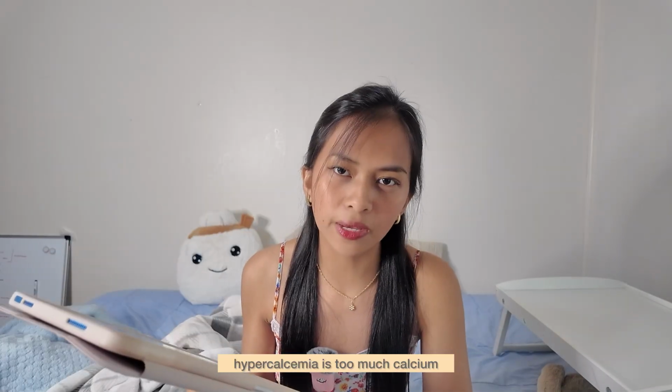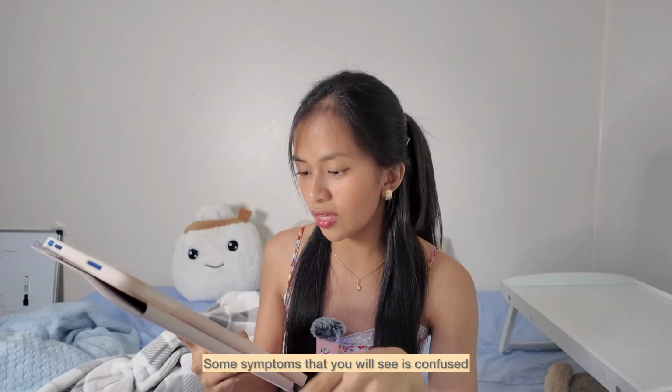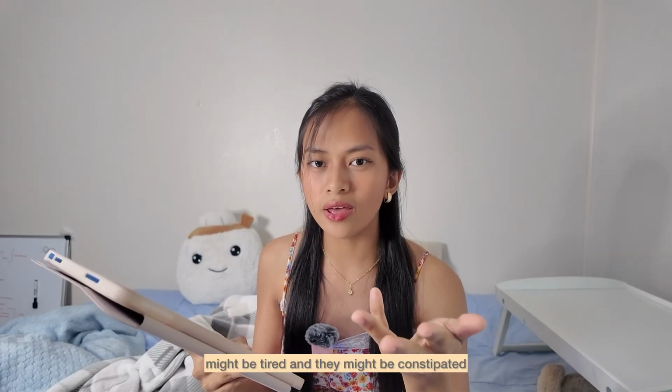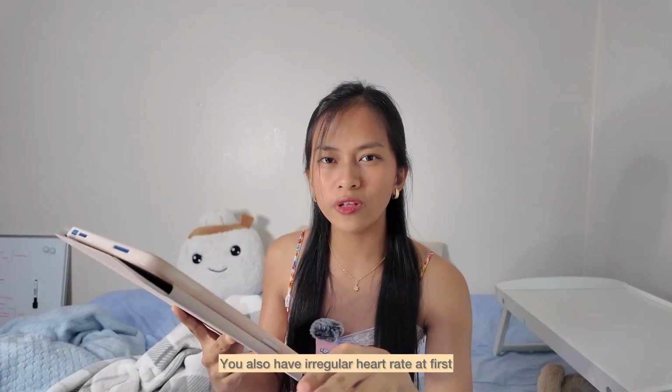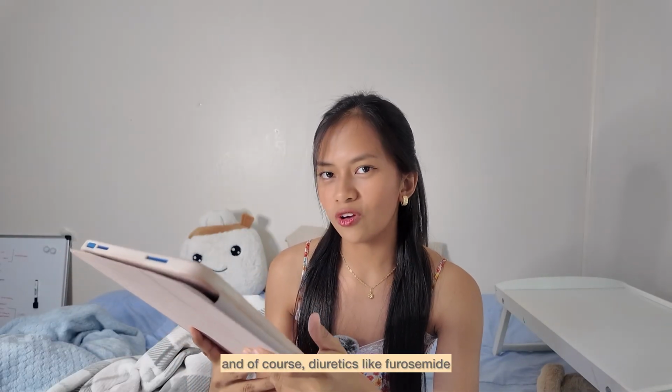Up that calcium. Hypercalcemia is too much calcium. Some causes can be thiazide diuretics and dehydration. Some symptoms you will see are confusion, tiredness, and constipation. You get low DTR. You also have an irregular heart rate at first. This one's a little confusing, but it's high heart rate and then low heart rate. Treatment is normal saline, which helps flush out the calcium, and of course diuretics like furosemide, not thiazide diuretics, okay? And we've got calcitonin as well, or bisphosphonates, which stop calcium release.